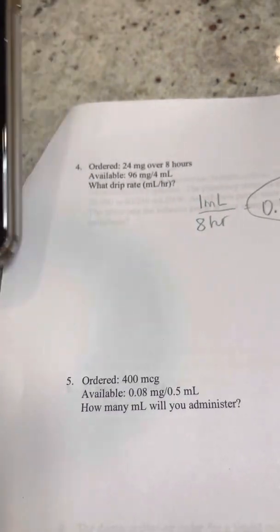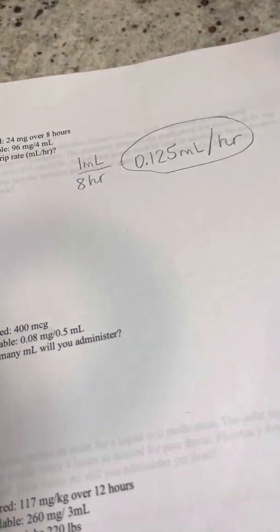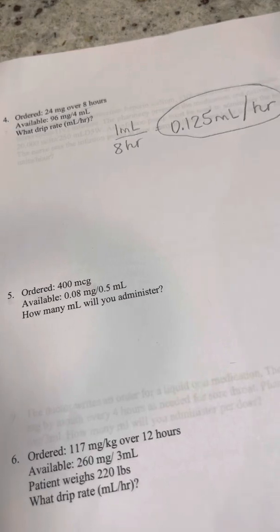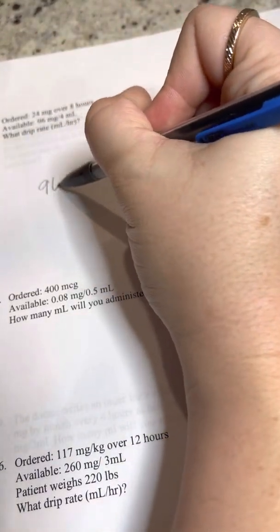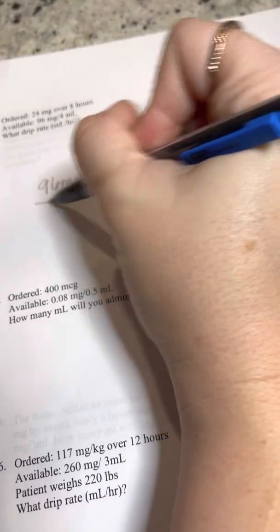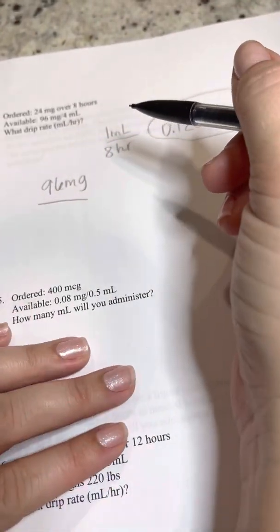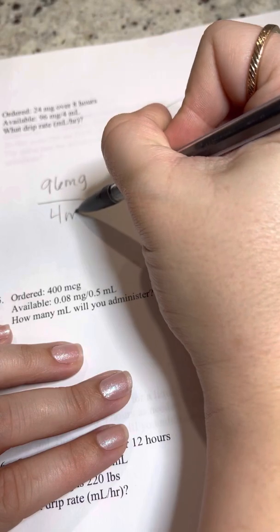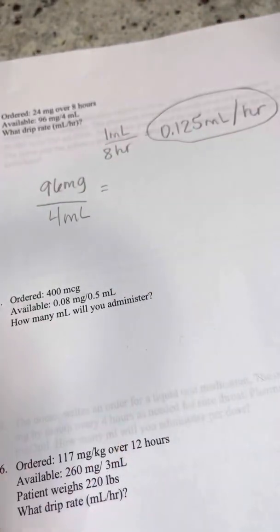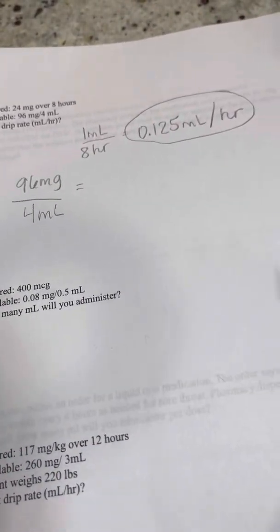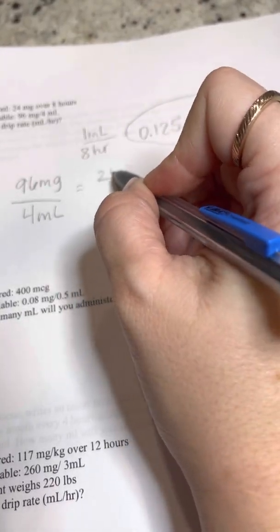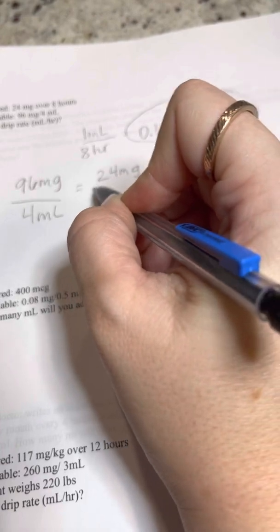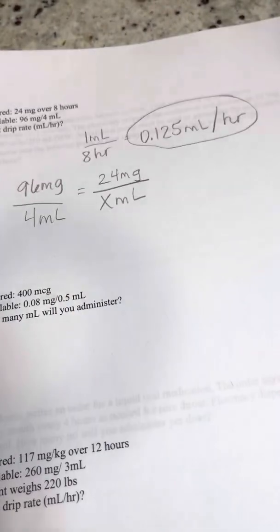And if we were to set up a table, we would do what we have available. So 96 milligrams in 4 mLs equals 24 milligrams in X mLs.